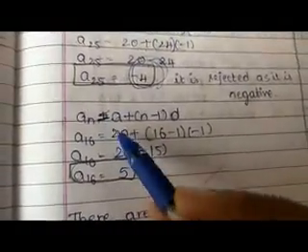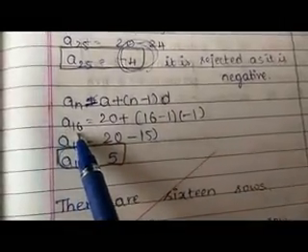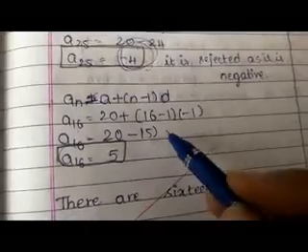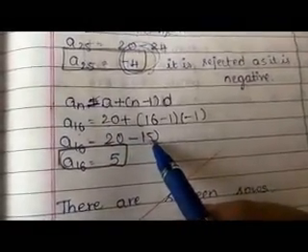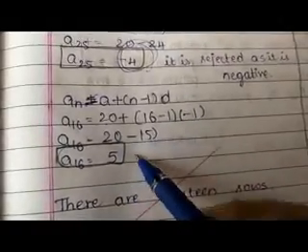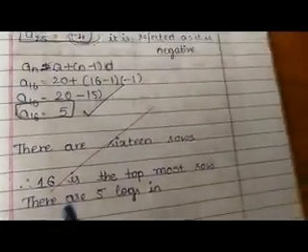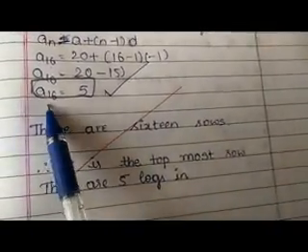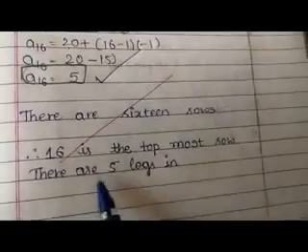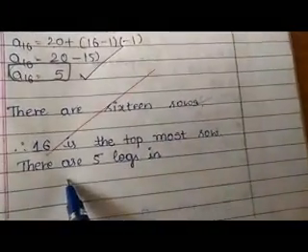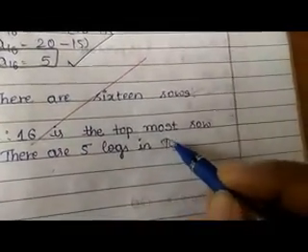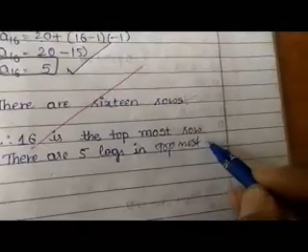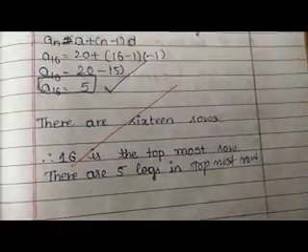Again an is equal to a plus n minus 1 into d. And you know a16, the general term, is a plus 15d. a plus 15d is 20 plus 15 into minus 1, minus 15. Therefore 20 minus 15 is 5. This is positive. There are 16 rows, and 16 is the topmost row. There are 5 logs in the topmost row.